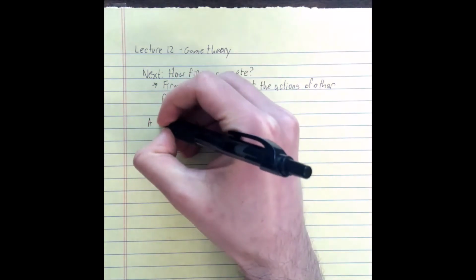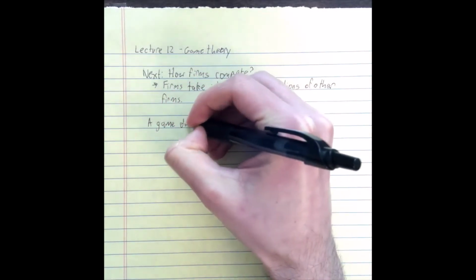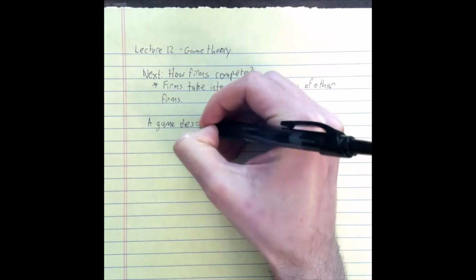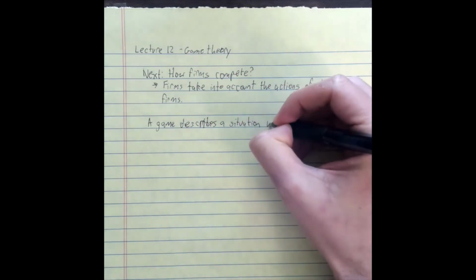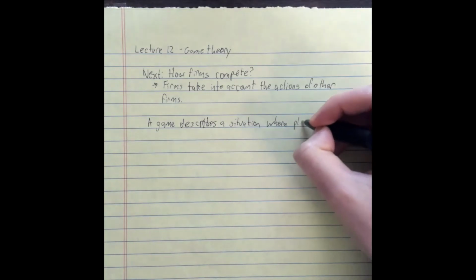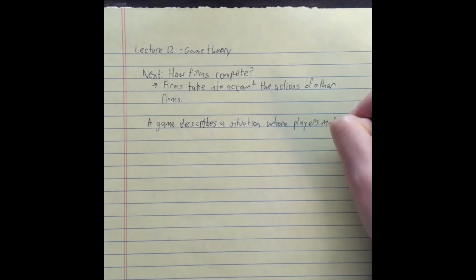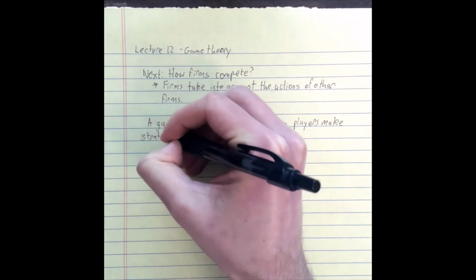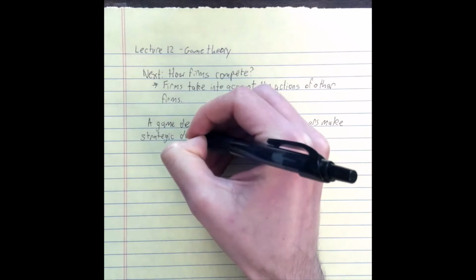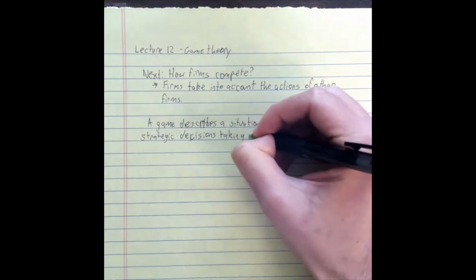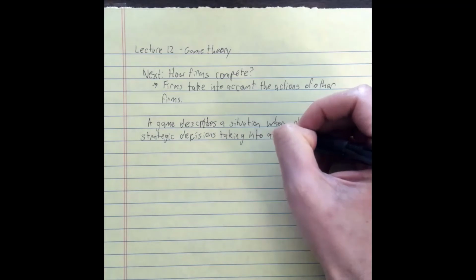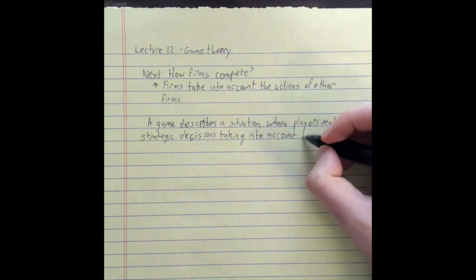Okay, and so we're going to do this in the context of game theory. So a game describes a situation where players make strategic decisions taking into account the actions and reactions of other players.